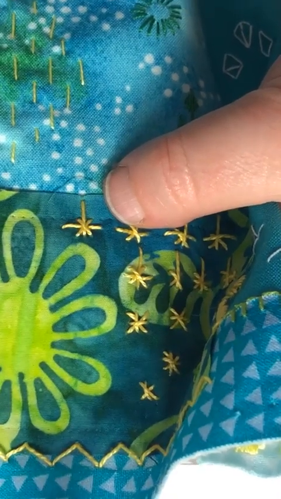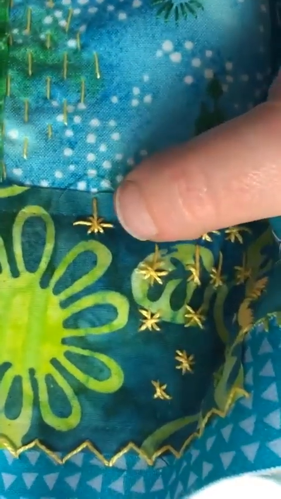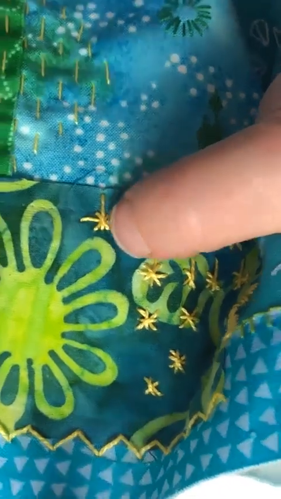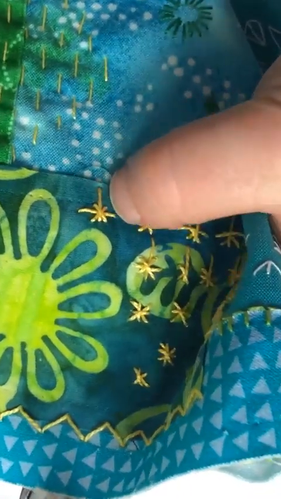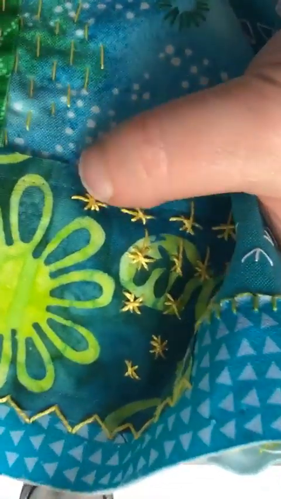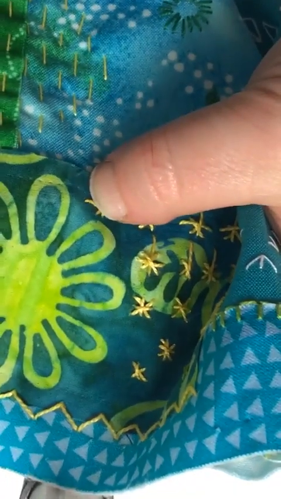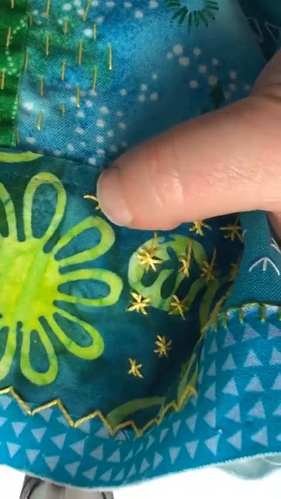So I'm going to do one more of these, just about out of time, but I'm going to do one more of these, and I'm going to do it with this long center stitch before I do the cross. I'll put the cross over that long center stitch because that would be another good way of doing this.